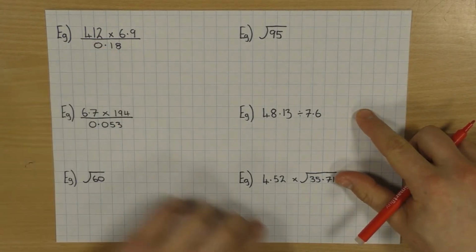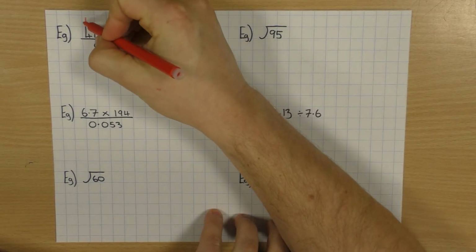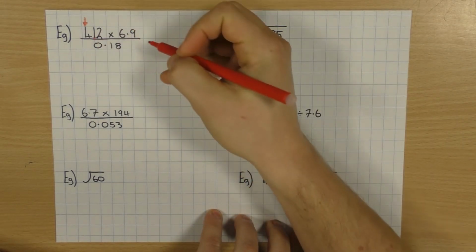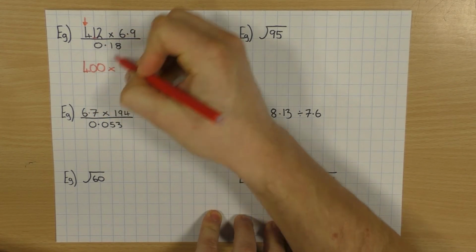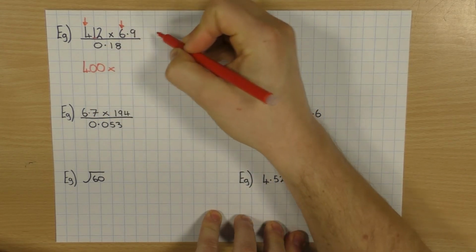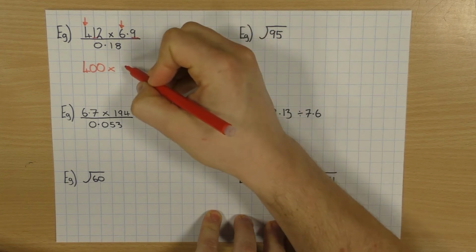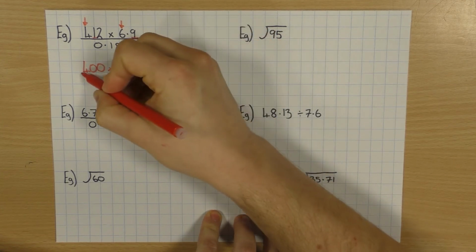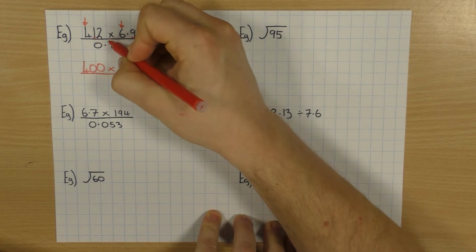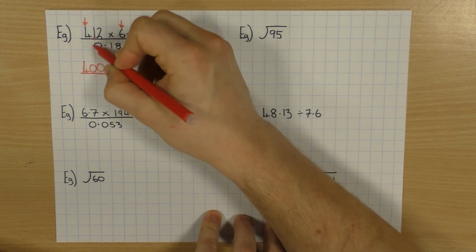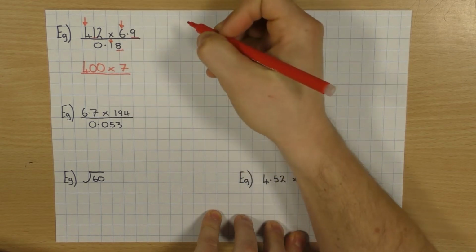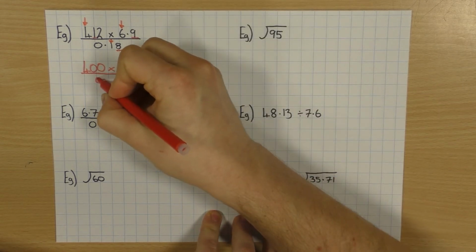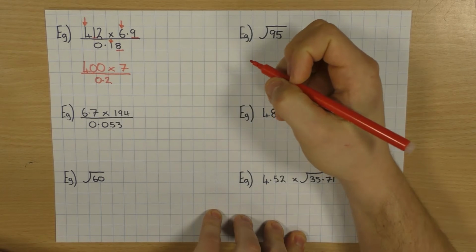Okay, same sort of thing with this one. First significant figure is a 4. 1 tells us to round down, so that goes to 400. Times by, again, the 6 is the first significant figure. 9 tells me to round up, so it's a 7. And again, this one here, 0 is not the first significant figure. The 1 is the first significant figure. Then obviously 8 tells you to round up, so this is 0.2.